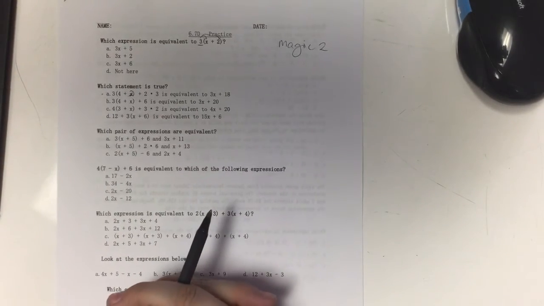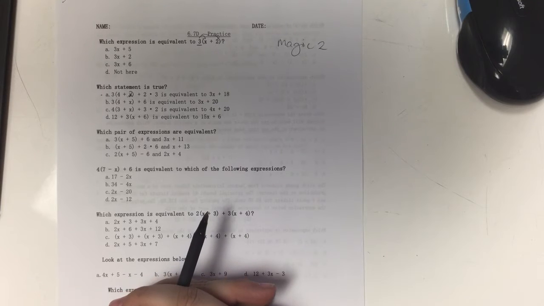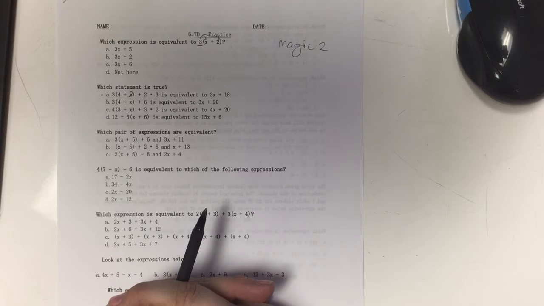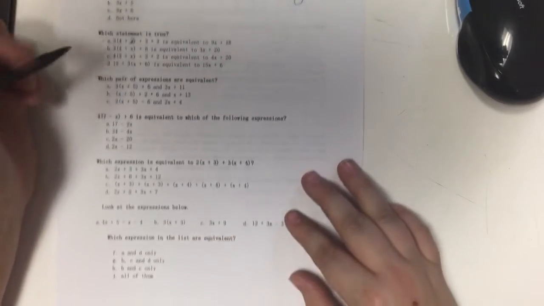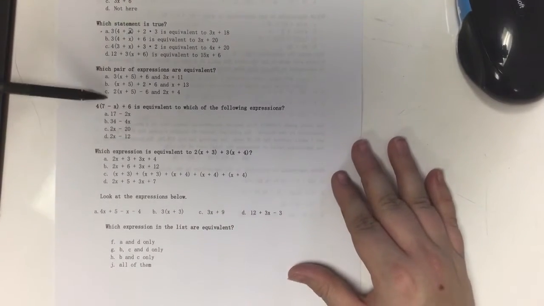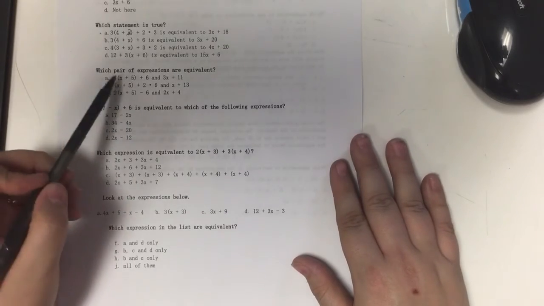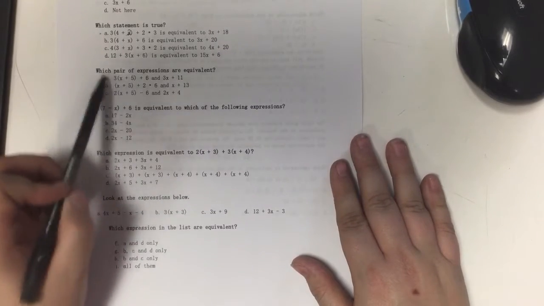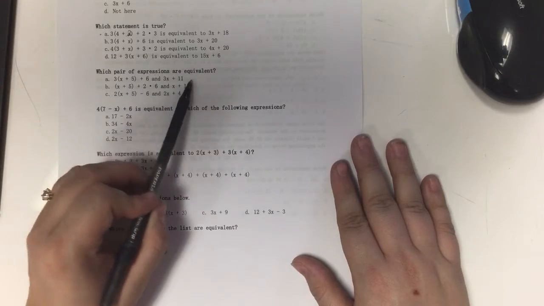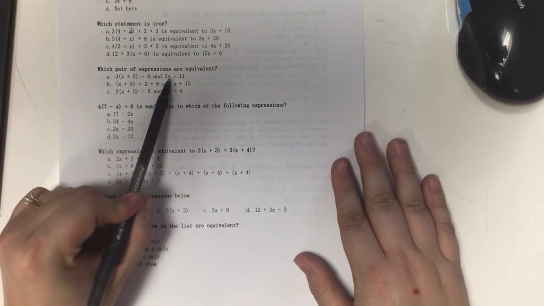You might, if you're not understanding the way I'm doing this, you might need more paper. You might actually need to plug in that magic 2 and figure out what you're doing. So, finding out which pair of expressions are equivalent. This was like our kickstart on Friday. We're talking about, okay, does this equal this? Except now we're adding in a variable. That's pretty much what you're doing each step here.